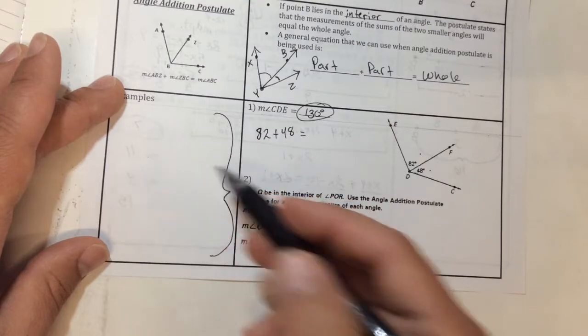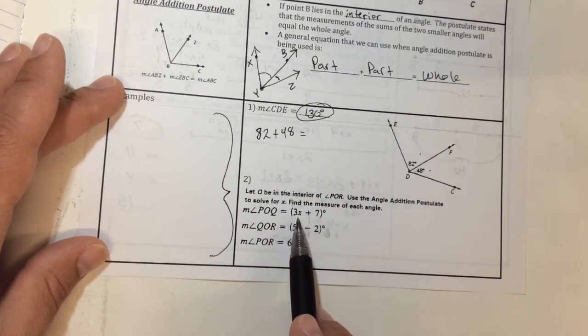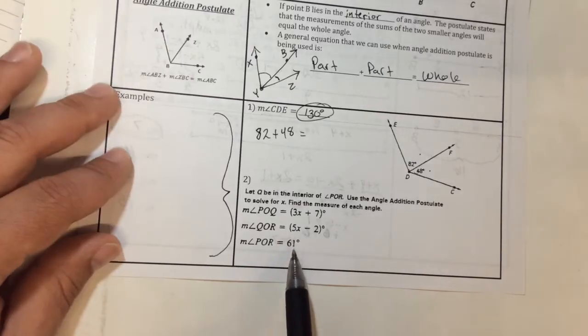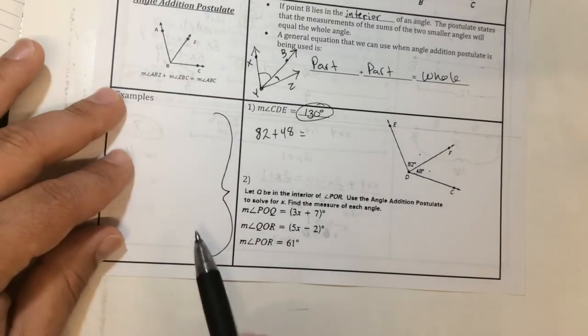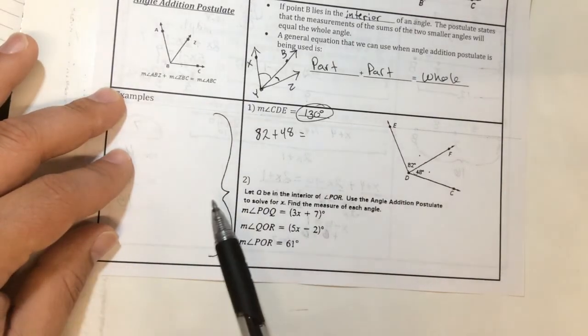All right, put your drawing right there of an angle similar to this, where one of the smaller angles is 3x plus 7, and one of the other smaller ones is 5x minus 2, and the whole thing is 61 degrees. Again, don't worry about measuring this out. I just want you to draw a rough sketch to see if you can figure that one out. And then we'll finish this one in class.